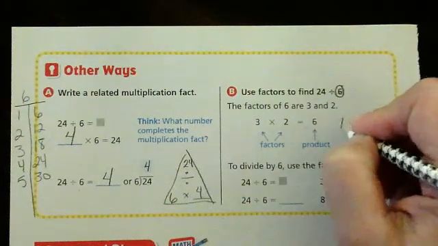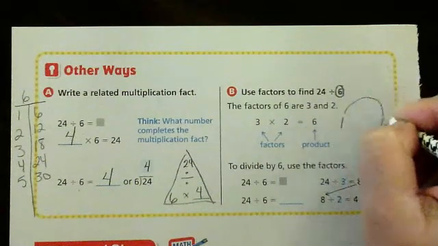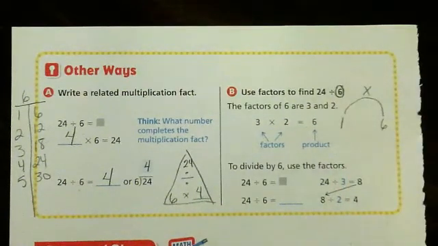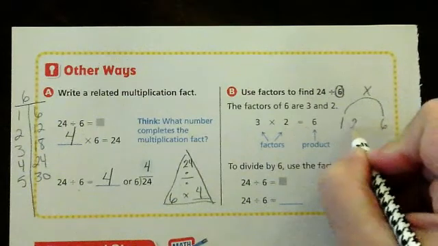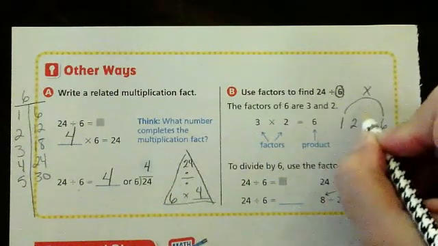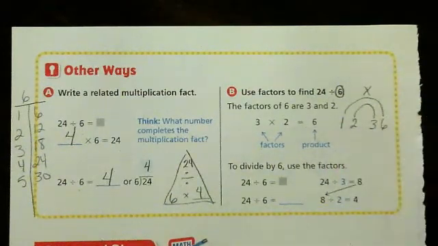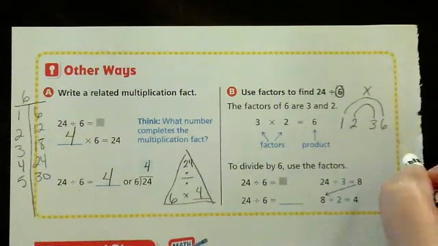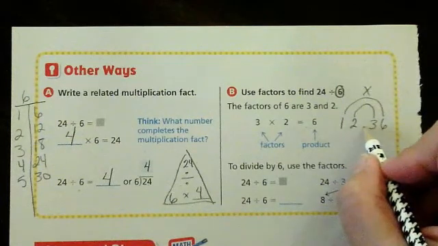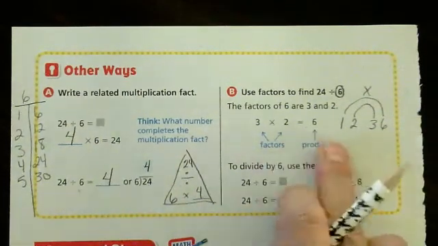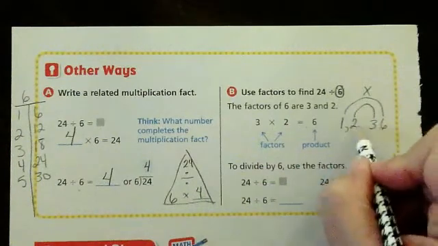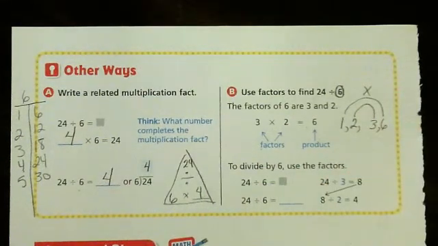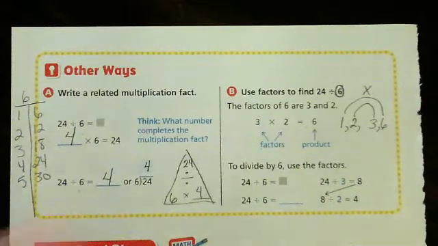So I know that 1 times 6 is 6. I know that 2 times 3 is 6, and then it goes 3 times 2. What about 4? Does 4 times anything equal 6? No. 5 times anything equal 6? No. So these are my factors of 6: 1, 2, 3, and 6. They're the only ones that I have.